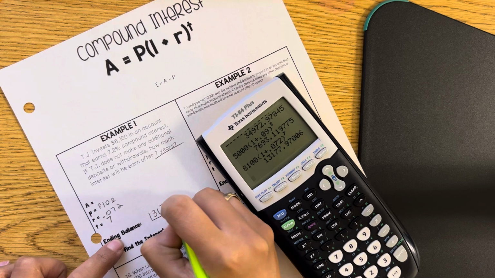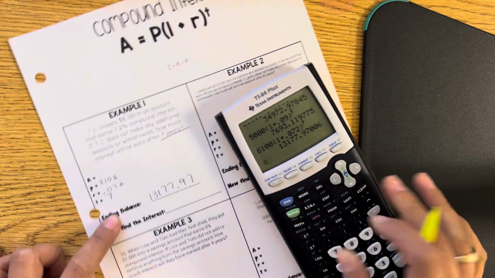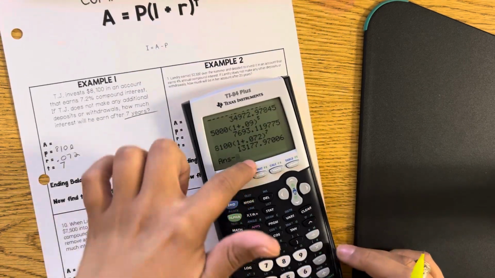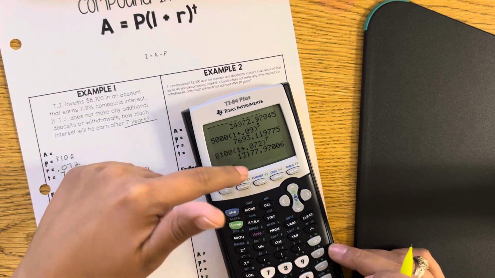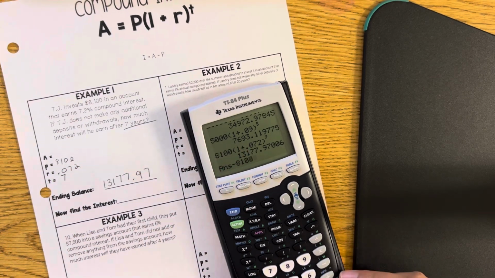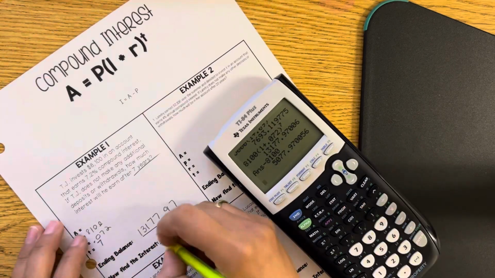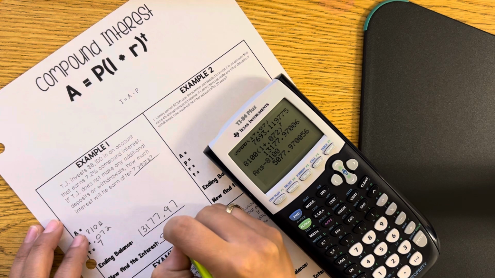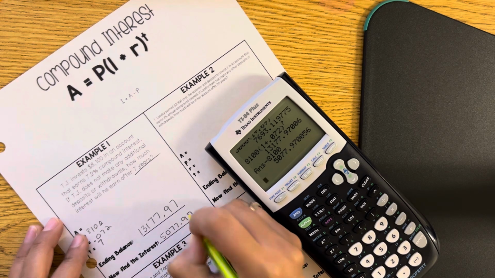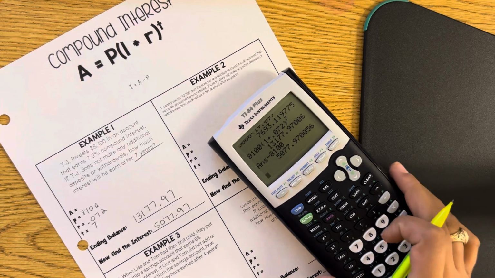But if we want to find the interest today, we have to take that answer and subtract. So that's the difference. I'm going to subtract the 8,100 instead of add, because that was already the total, to figure out how much extra that person had to pay. So the interest that was accumulated was $5,077.97. If I lost you, let's do that again.